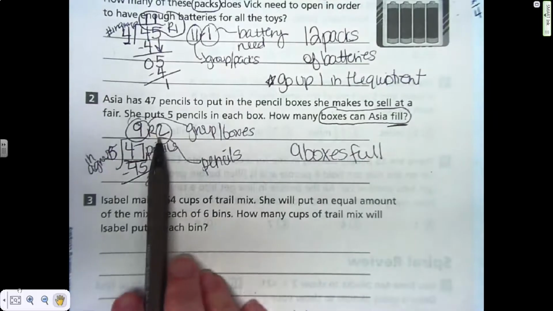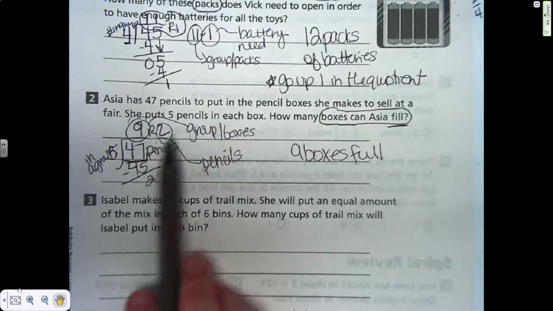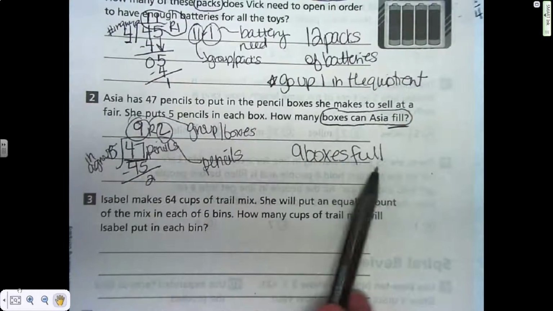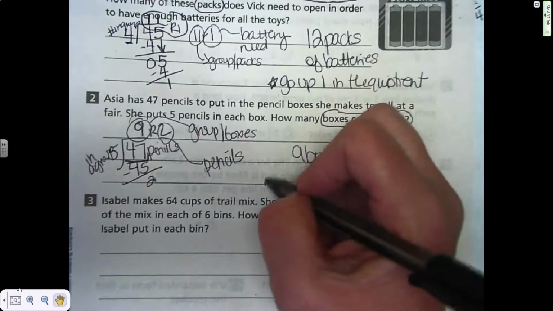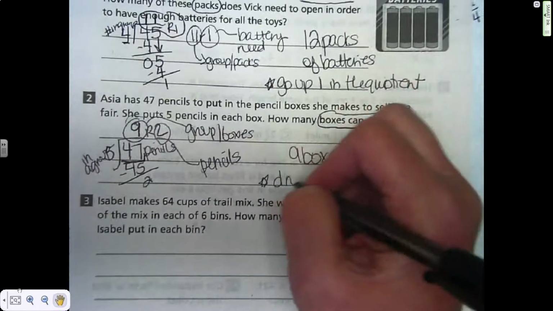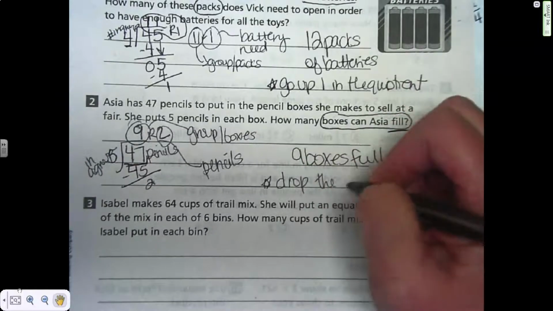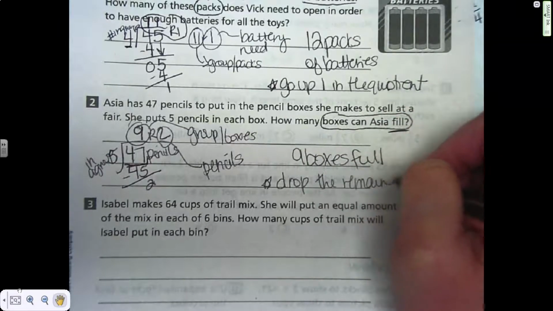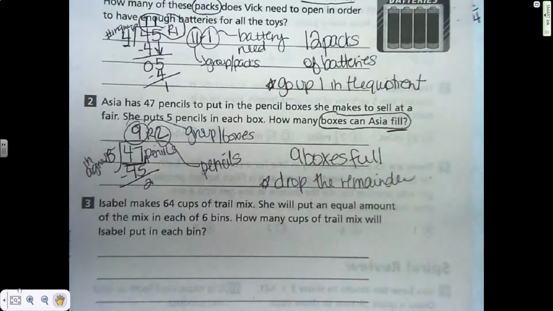Because these 2, yes, they're going to go in another box, but that box is not going to be full. So I'm just going to have 9 full boxes. So this is a time where we will just drop the remainder. Ignore the remainder, because the remainder is just my leftover, and the question asked me about how many boxes I have totally full, and that would just be 9.